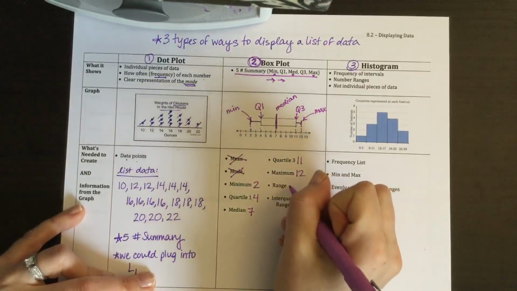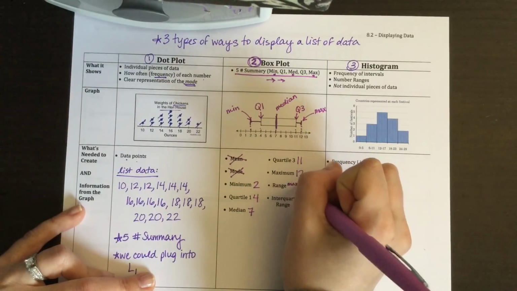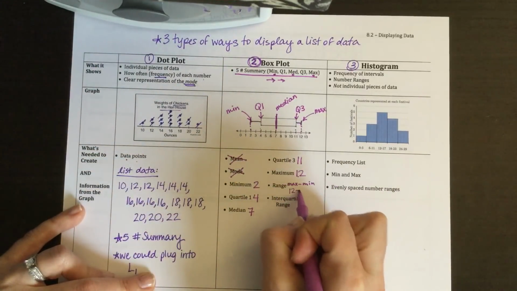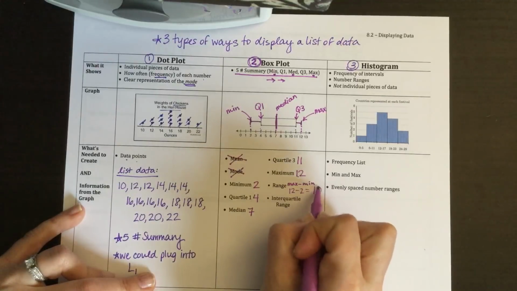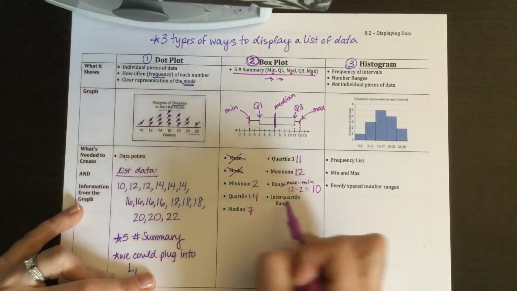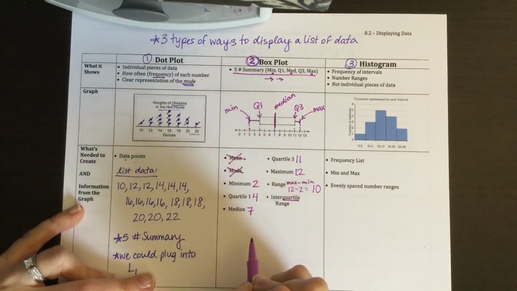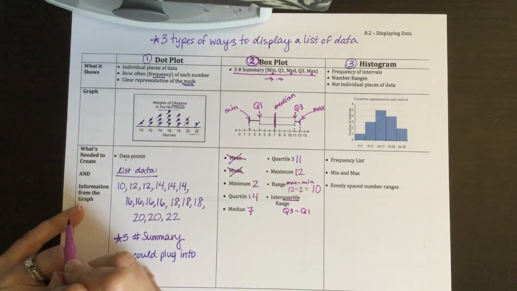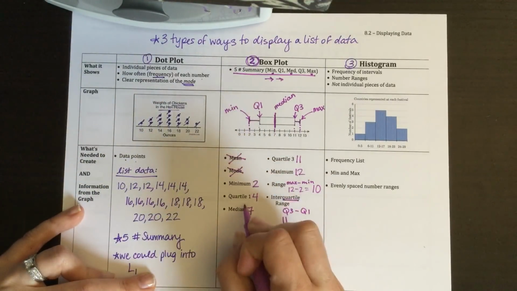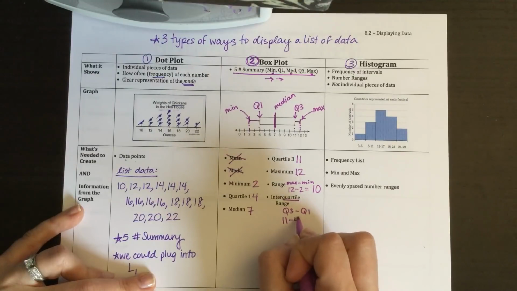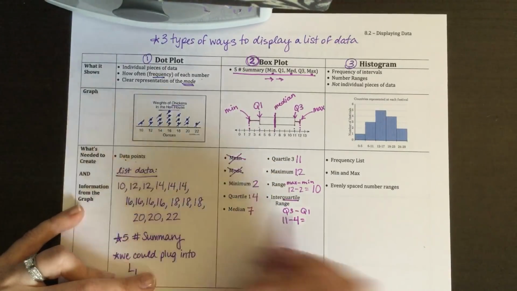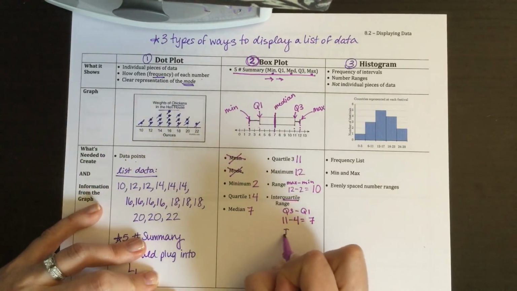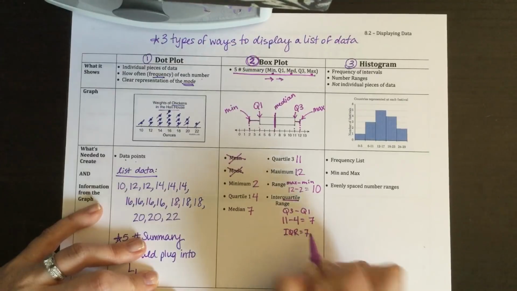Okay, now our range, remember that's our max minus our min. So our max is going to be 12. Our minimum is 2. So our range is 10. The interquartile range is just the difference between the 2 quartiles. So that's going to be Q3 minus Q1. Q3 is 11. Q1 is 4. So 11 minus 4 gives us 7. That's our interquartile range, okay? Also known as IQR. You'll see me do that sometimes.